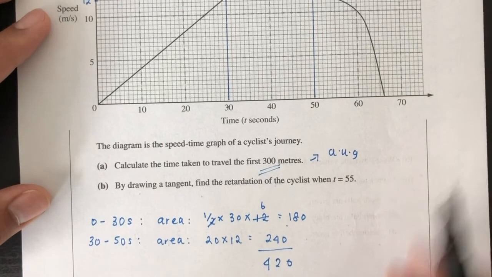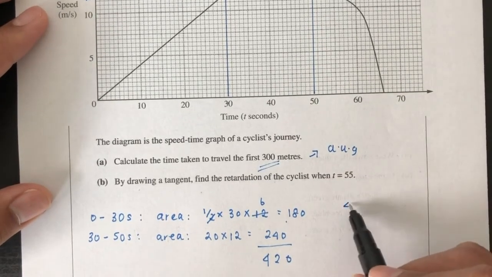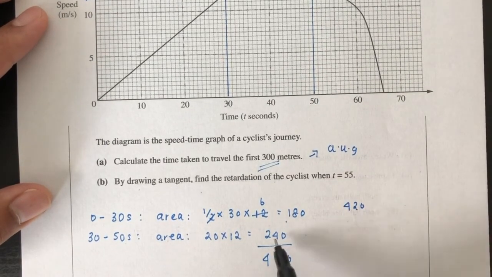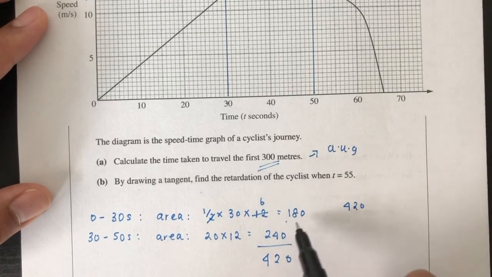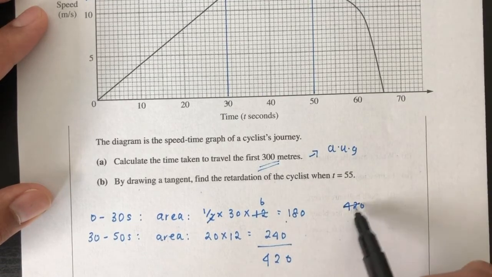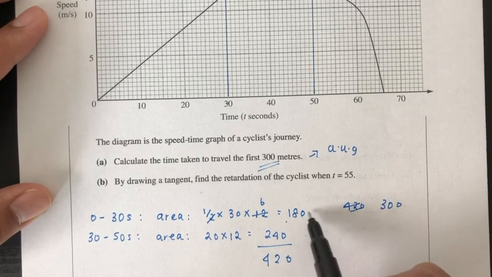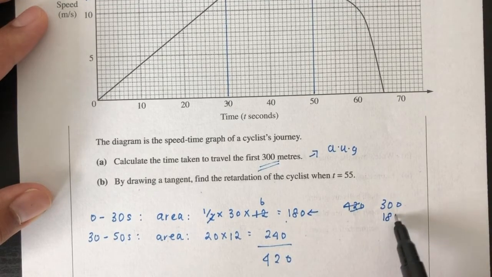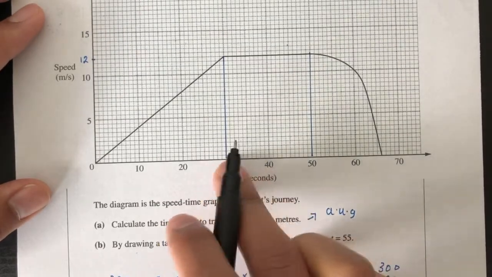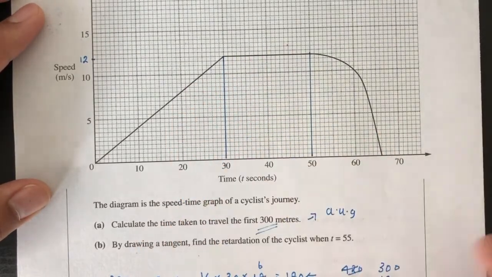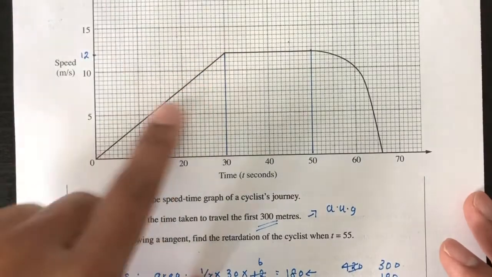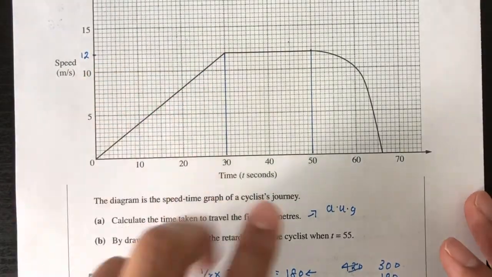So what can we do here? We have 300. We can first minus this one. So let's do 300 minus the first triangle, which is 180. Remaining will be 120. So it means that in this part here, we need to travel 120. So we know the height. The height will be 12. So what is the base?